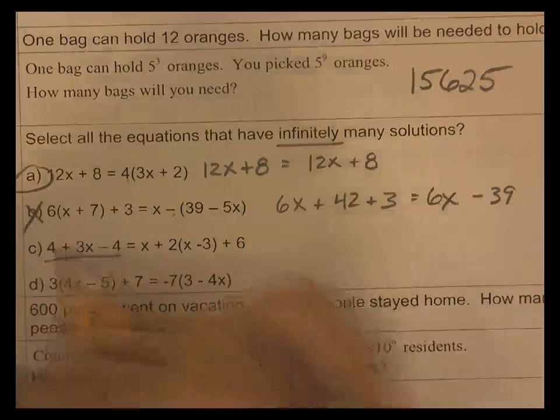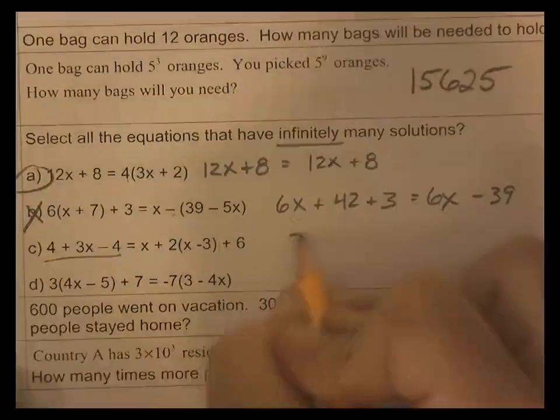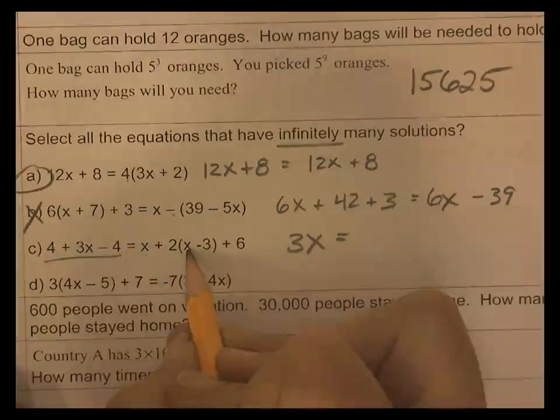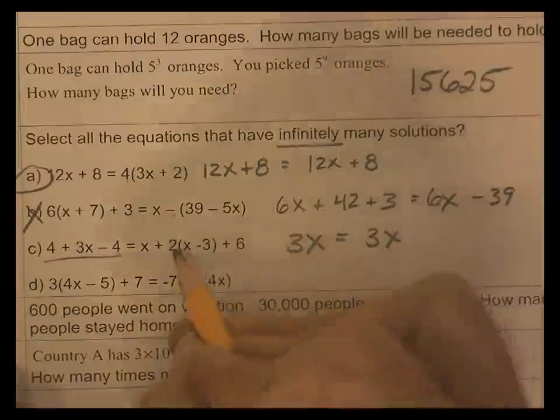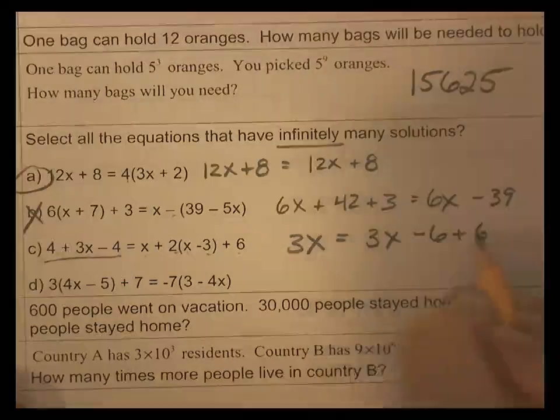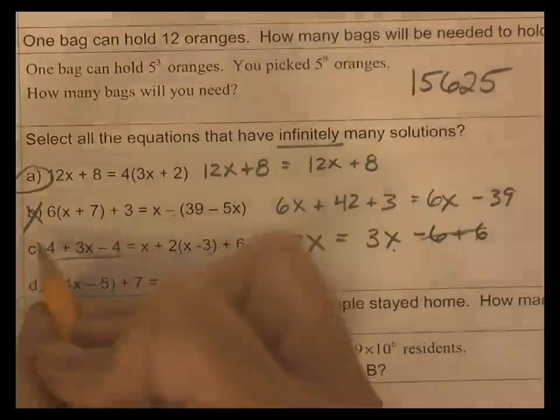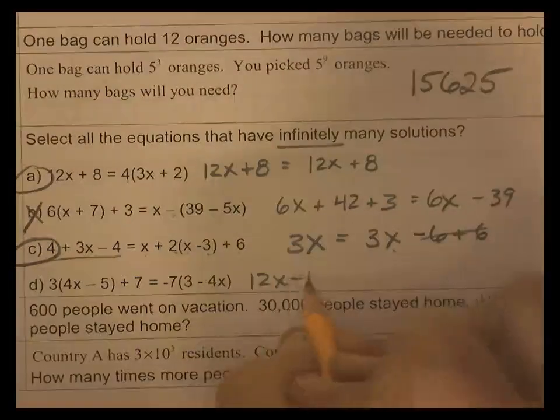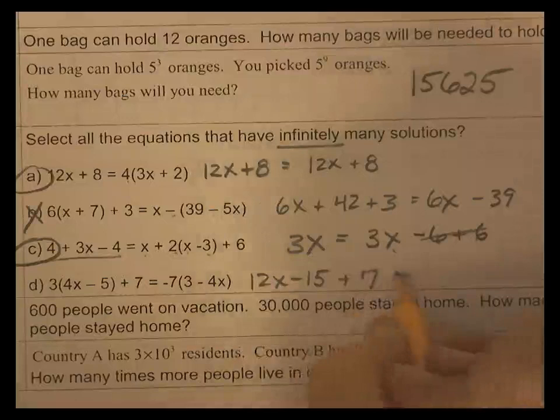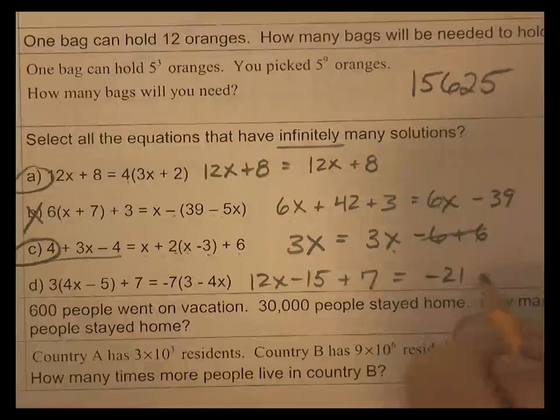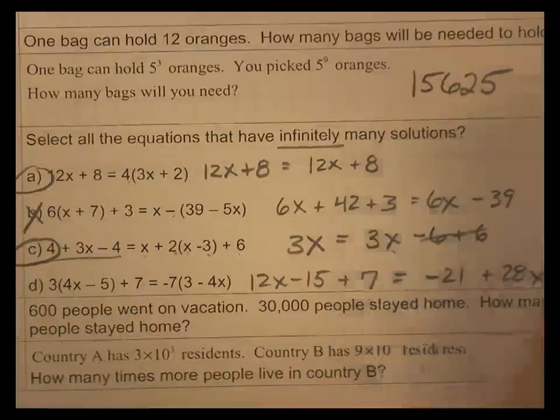Combining terms here, 4 minus 4 is 0. So I have 3x equals, this is x plus 2x. So that's 3x. 2 times -3 is -6 plus 6. So those are going to cancel. So 3x equals 3x. That's infinite solutions. Let's distribute the 3. That's going to give me 12x minus 15 plus 7 equals -21 plus 28x. 12x, 28x, they're not going to cancel, so that's going to be fine.